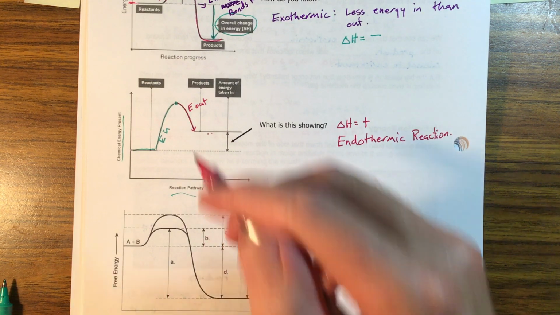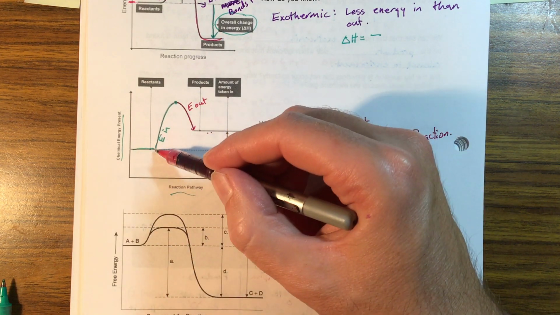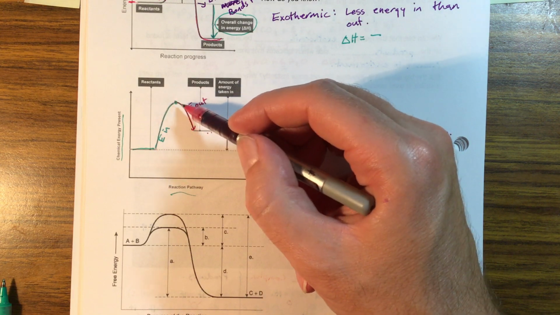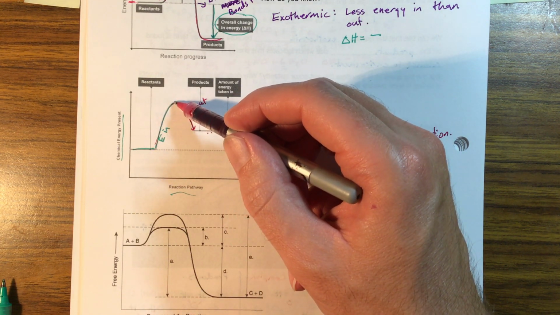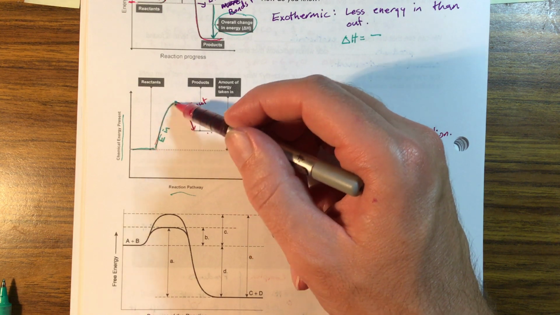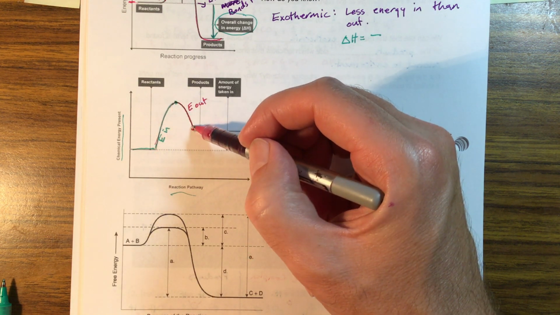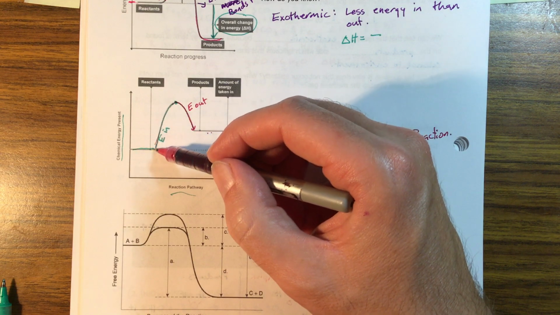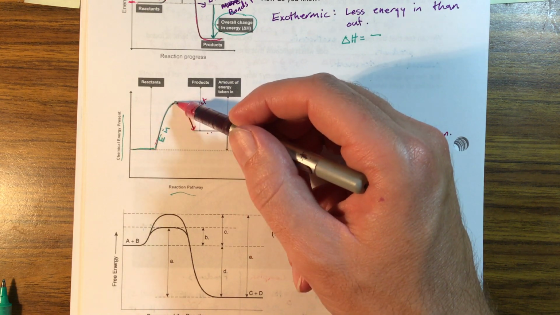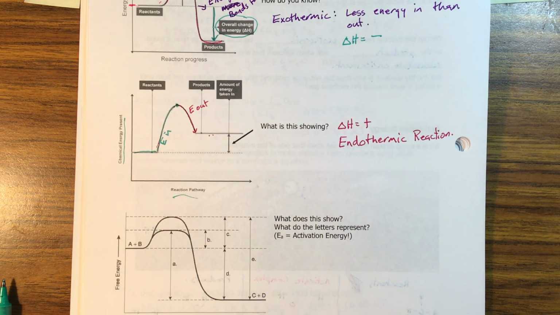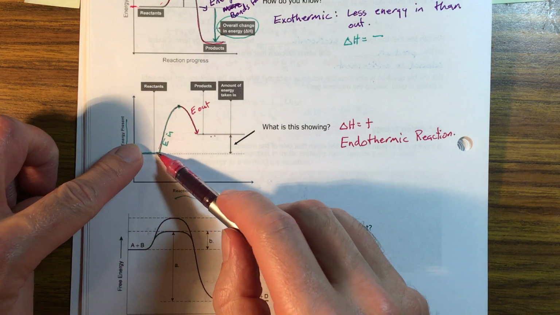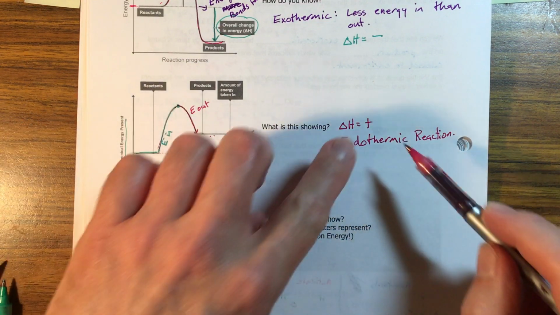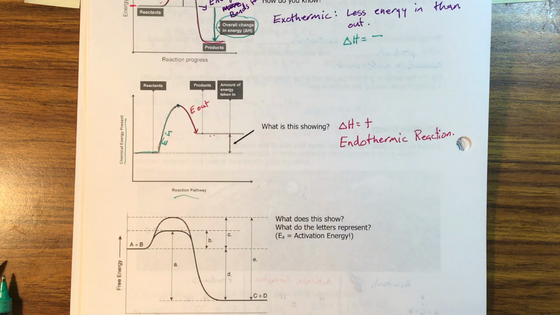Okay, so in an endothermic reaction, we have to put more energy in than we get out. Where does this energy come from? The environment. So we take a bunch of energy from the environment, we give a little bit back, but the energy in the end came from the environment. So that is an endothermic reaction. Notice that the products have a higher energy level than the reactants. It means delta H is positive.